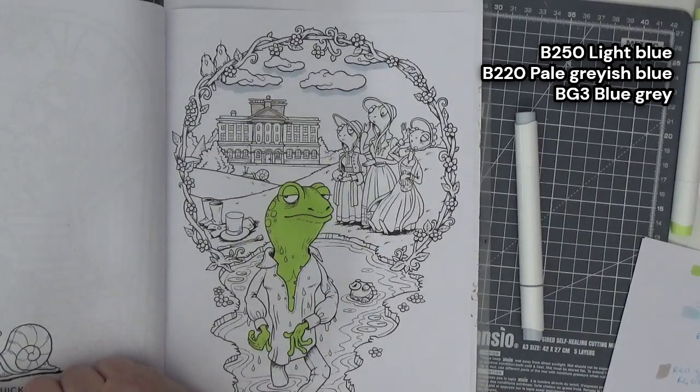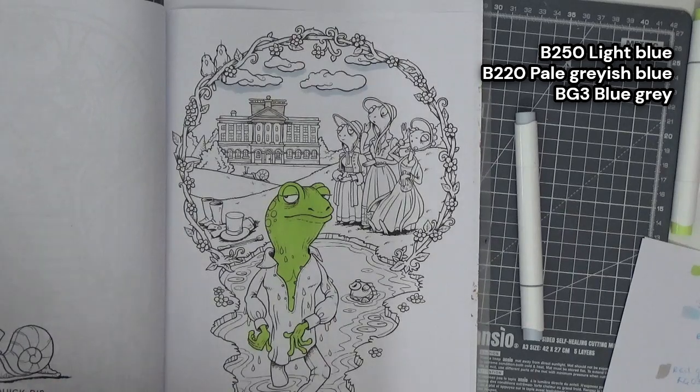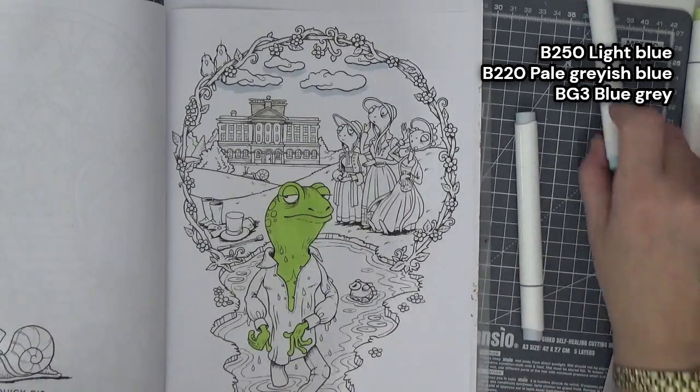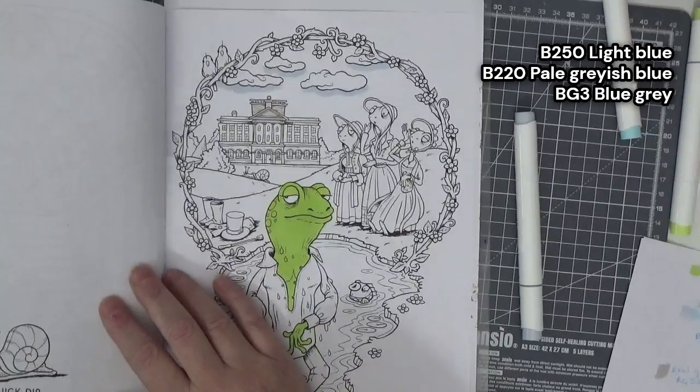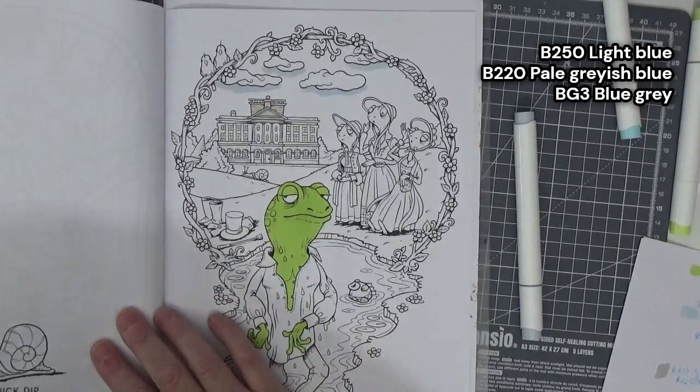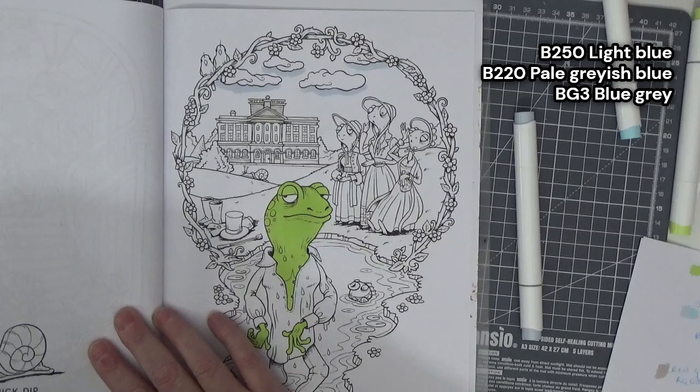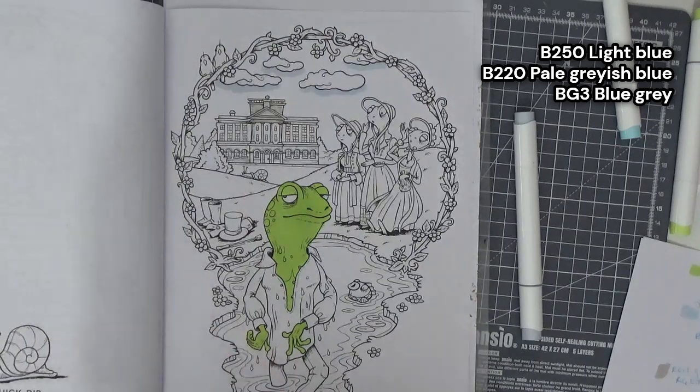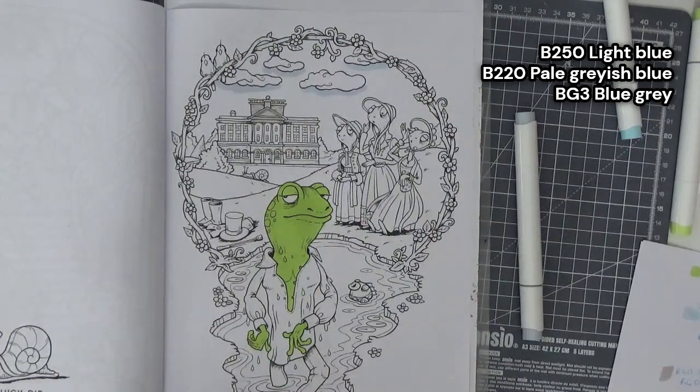Okay. So, what have I got? Let's try a B220 pale greyish blue. B220. Let me just find it. Bear with me. Is that it? No, of course it's not. There it is. I got it. Alright, let's try that.